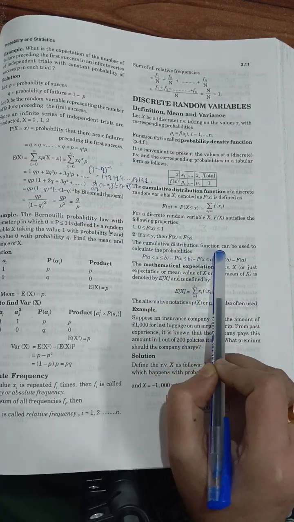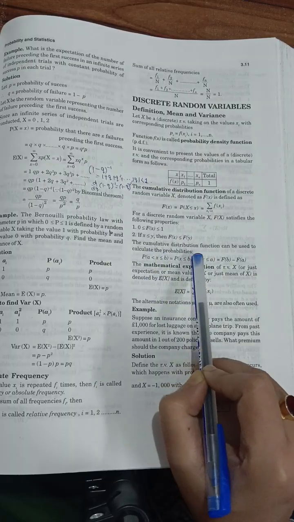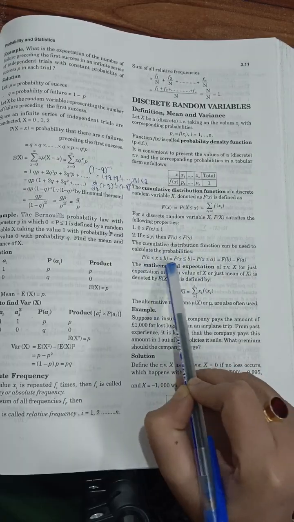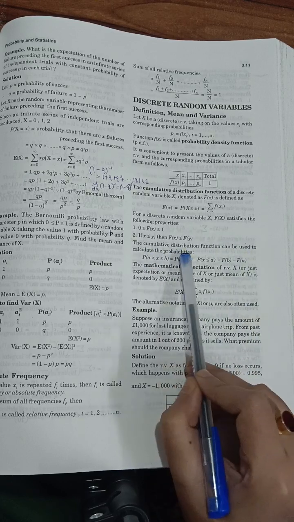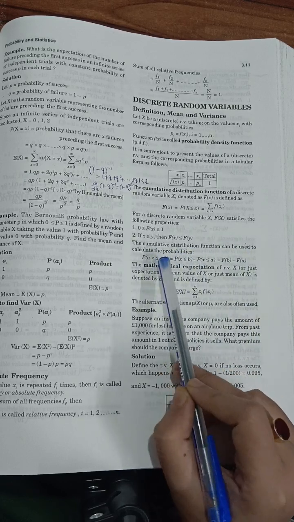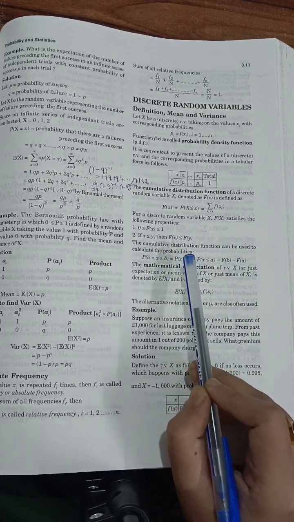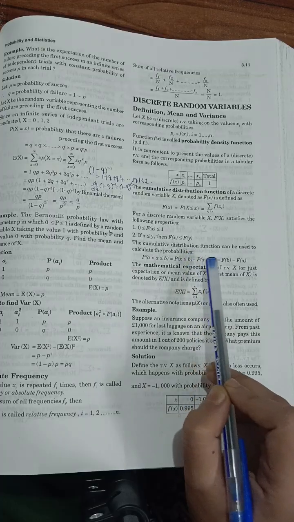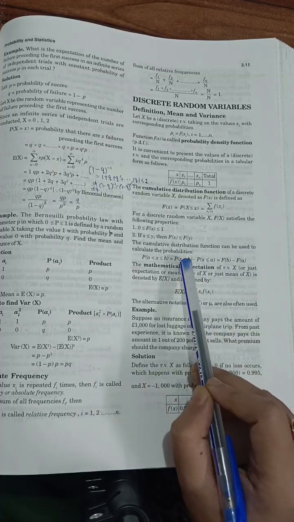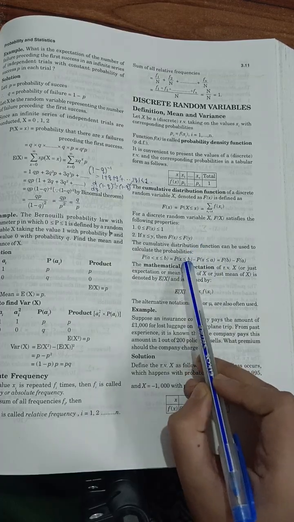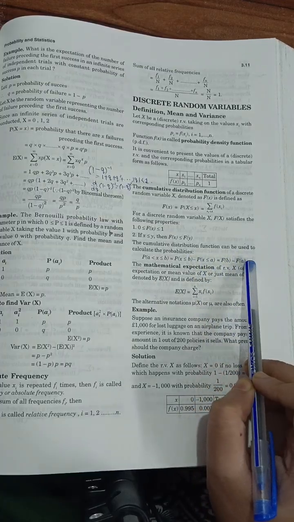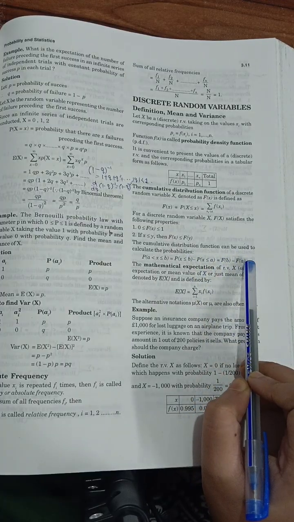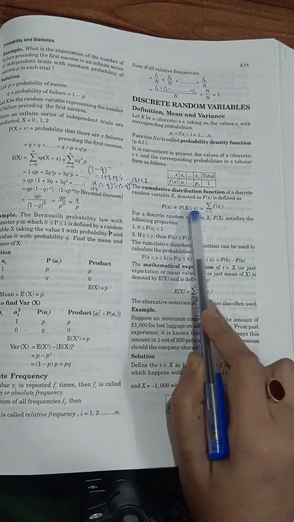The cumulative distribution function can be used to calculate probabilities in the following way. P(a < x ≤ b) can be written as P(x ≤ b) minus P(x ≤ a). And we know that P(x ≤ b) is F(b), and P(x ≤ a) is F(a), right? Here, from here.